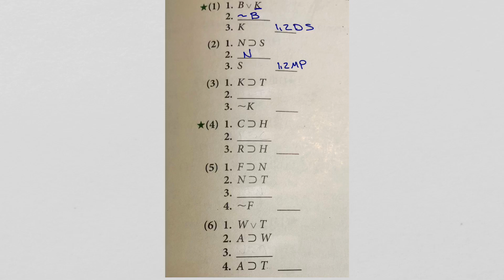Third one. So we have a conditional statement, and they want us to get a not K. So we're going to get the negation of the antecedent, which means if you remember from modus tollens, we need to have the negation of the consequent. So we're going to have the negation of the consequent, which will be a not T. That will give us with 1 and 2 not K with modus tollens. And always remember with modus tollens, it can only be the negation of the consequent. If you have the negation of the antecedent, you have nothing. Okay?